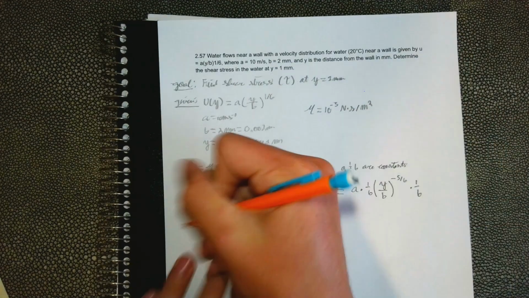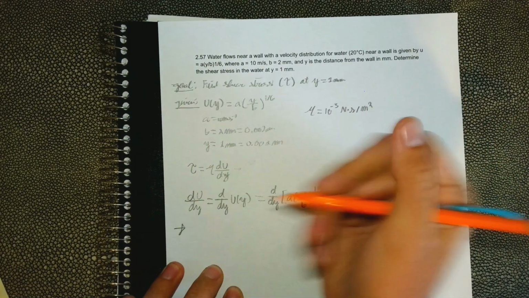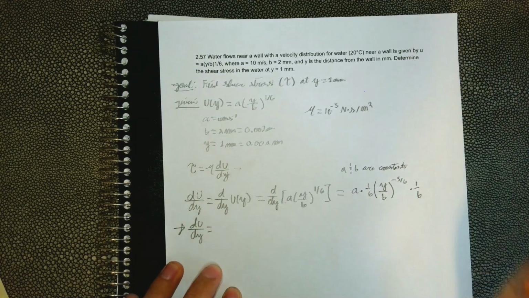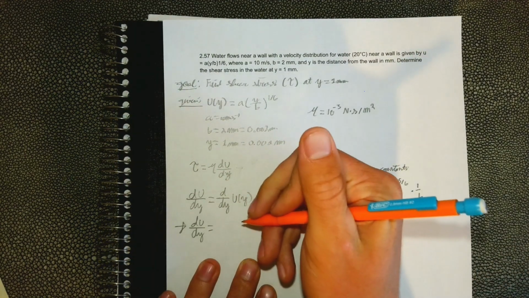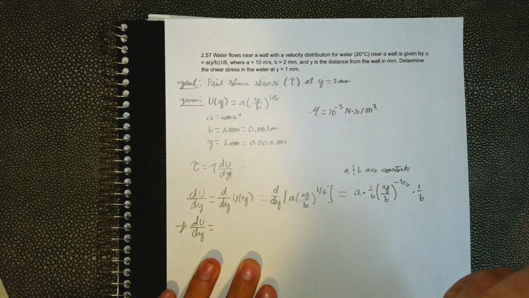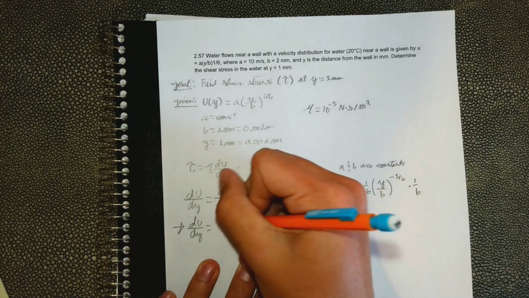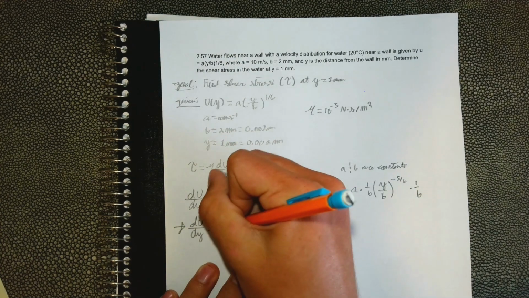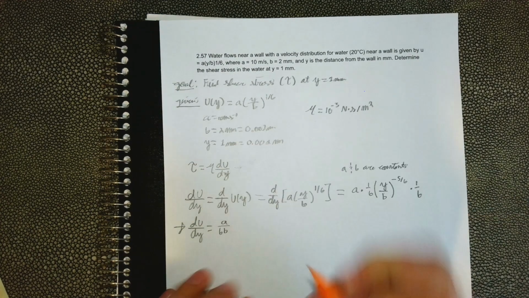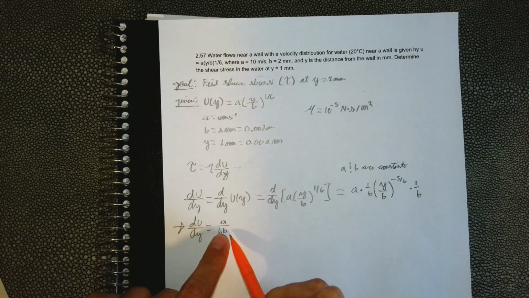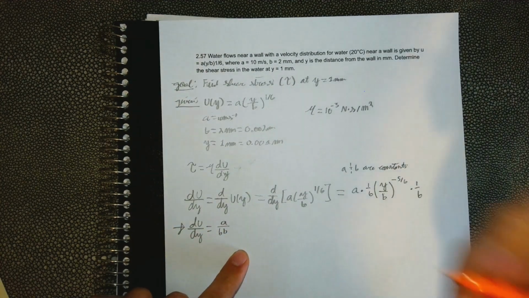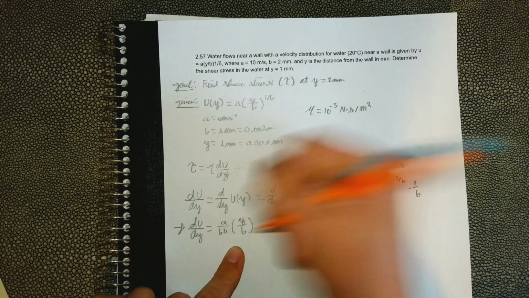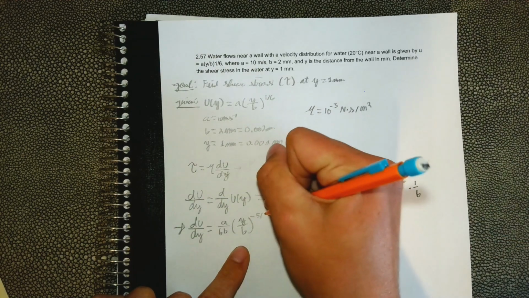Let's simplify that. We get A over 6 times B, multiplied by y over B to the negative 5/6 power.